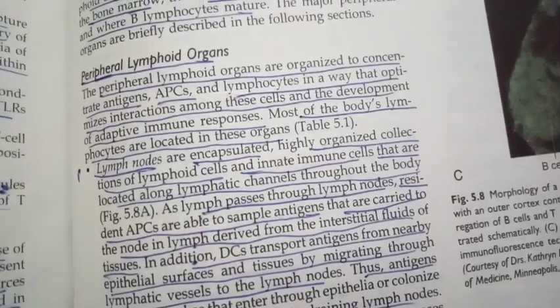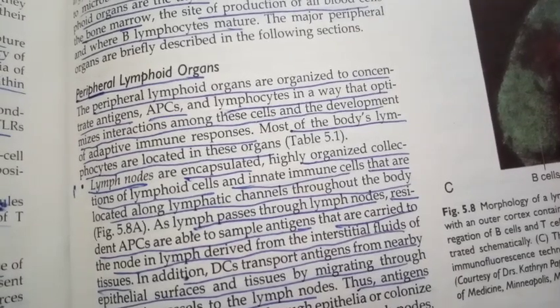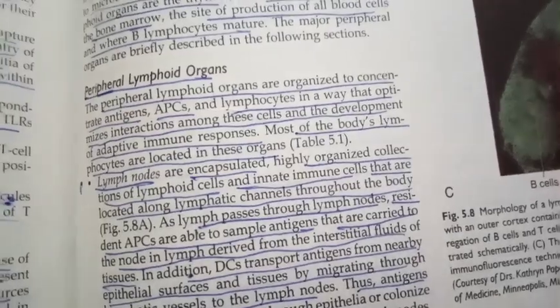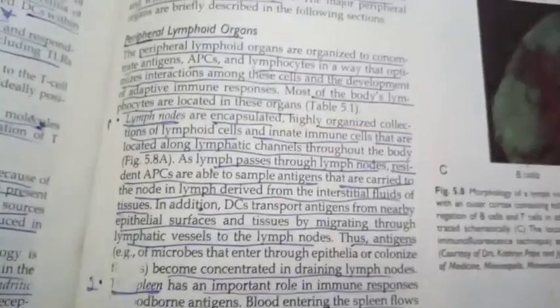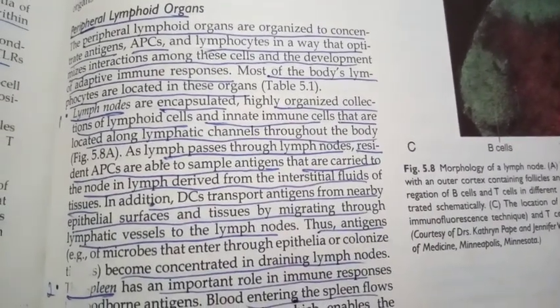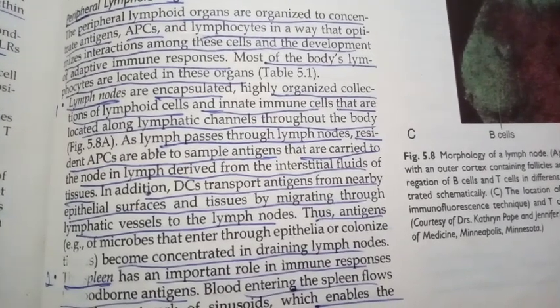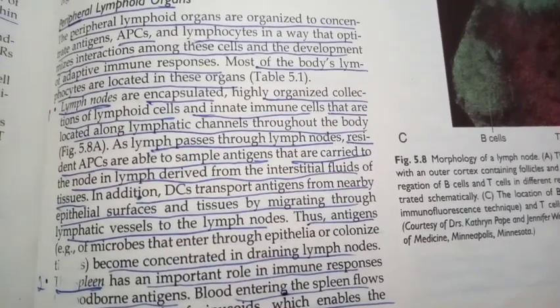Peripheral lymphoid organs. The peripheral lymphoid organs are organized to concentrate antigens, APCs and lymphocytes in a way that optimizes the interactions among these cells and the development of adaptive immune responses. Lymph nodes are encapsulated, highly organized collections of lymphoid cells and innate immune cells that are located along lymphatic channels throughout the body.